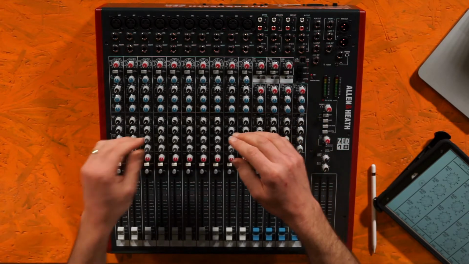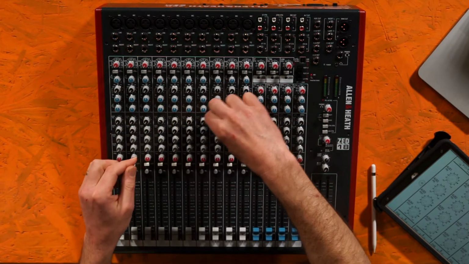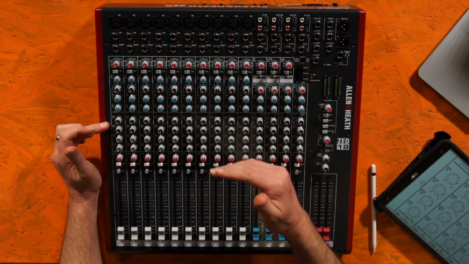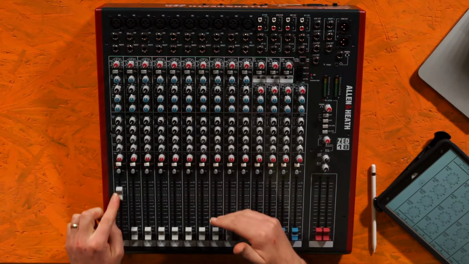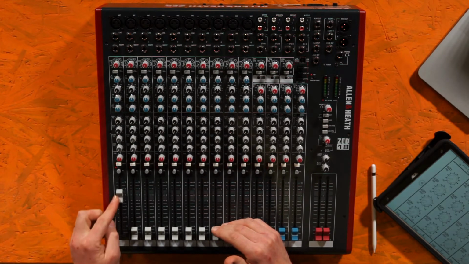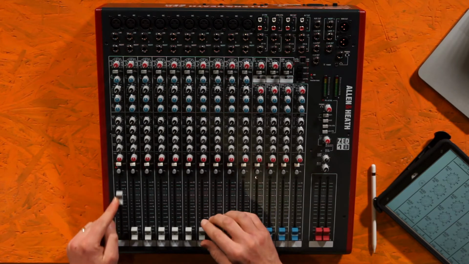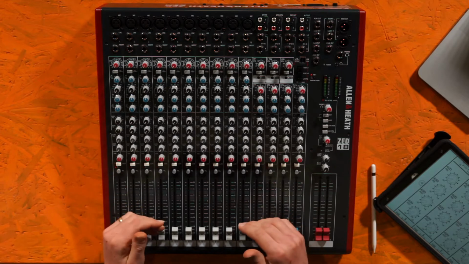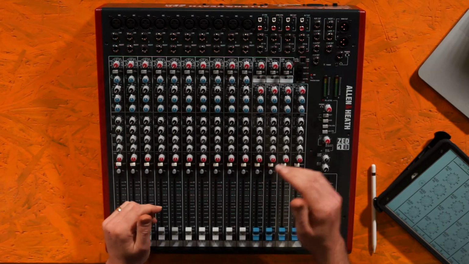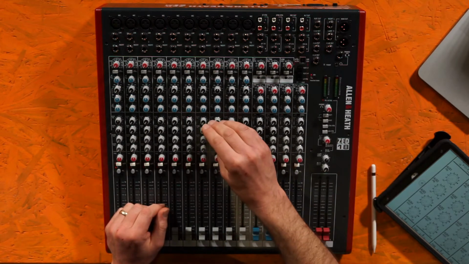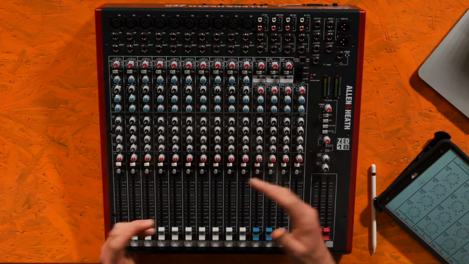So the reason why we've got a mix of pre and post fade is that aux 1 and 2 being pre-fade, their sound isn't affected by the level, the volume of where the slider is at. No matter where the slider is at, auxiliary 1 and 2 will always give the same amount out of the outputs on the desk. And pre-fade auxiliaries are what you'd use for setting up a foldback mix for a band.